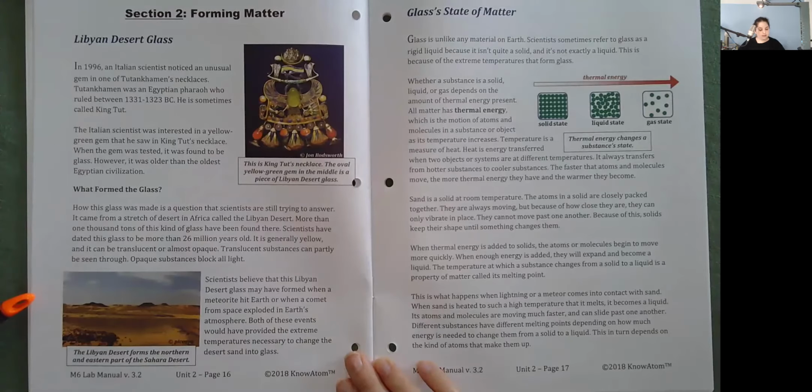Scientists believe that this Libyan desert glass may have formed when a meteorite hit Earth or when a comet from space exploded in Earth's atmosphere. Both of these events would have provided the extreme temperatures necessary to change the desert sand into glass.